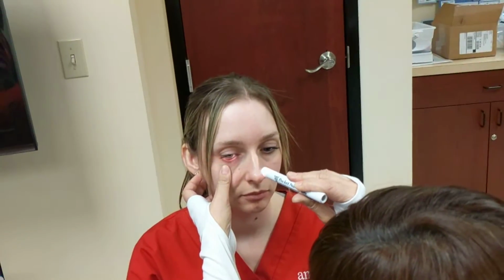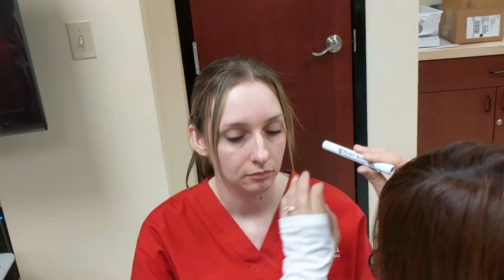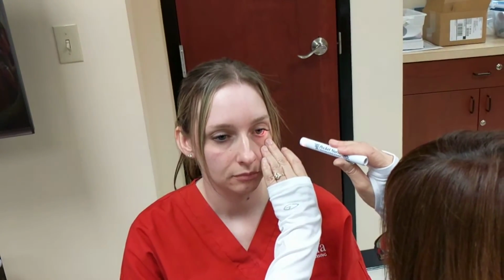Now we assess the sclera. The sclera is this whitish portion of the eye. You will see the bluish white. You will see there are some small blood vessels, and that is normal. It's different from conjunctival injection. When you say injection, that means the vessels are very, very prominent. Then we assess the cornea.